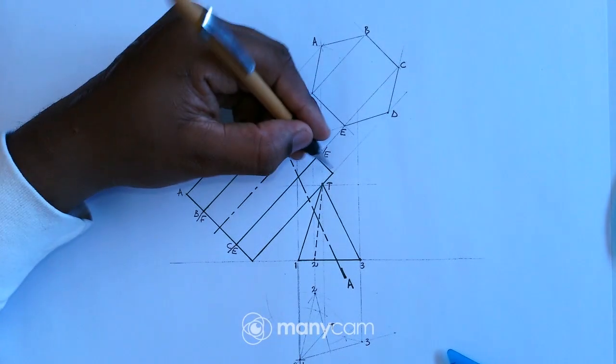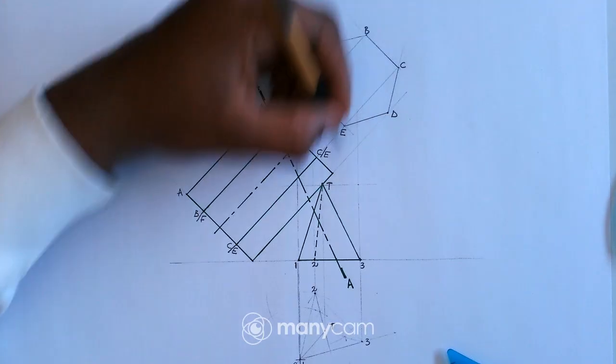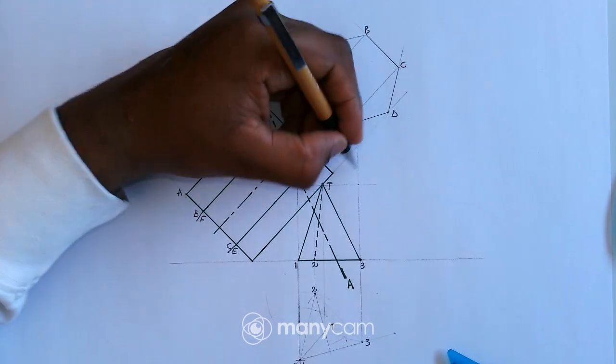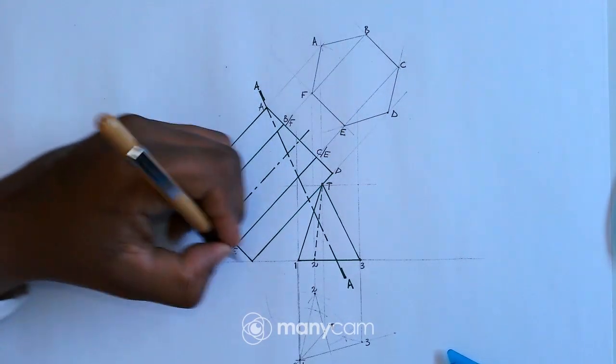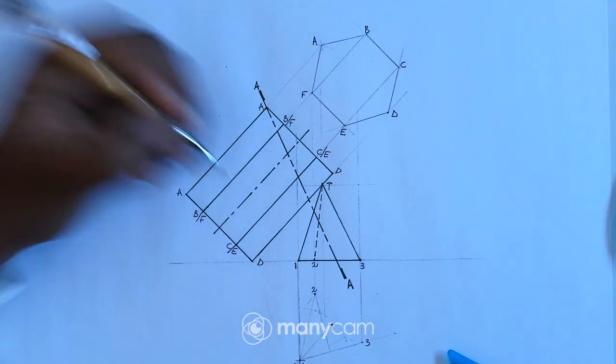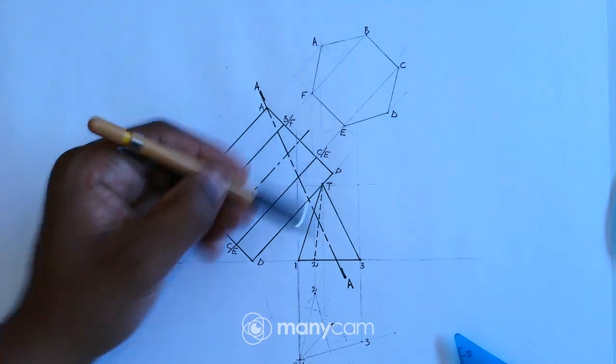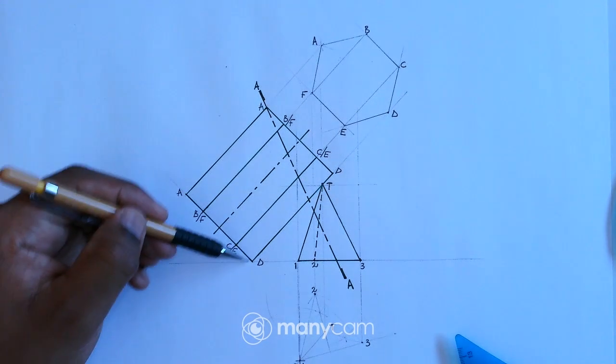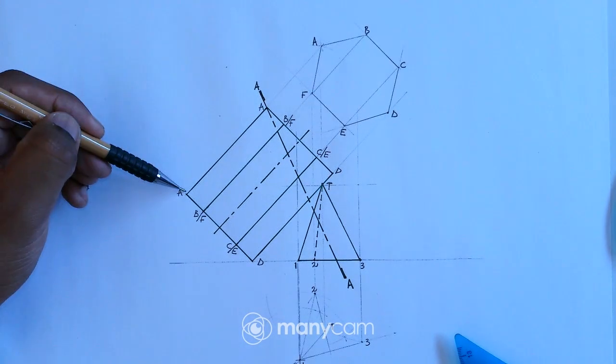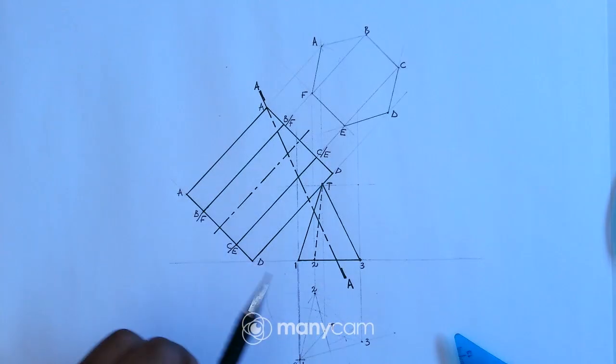Okay. The last one is line DD. We only have 1 point, so it's D, right? Okay, perfect.